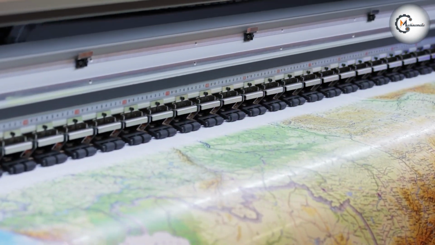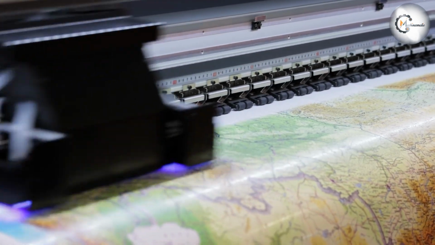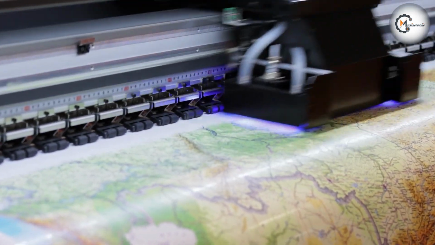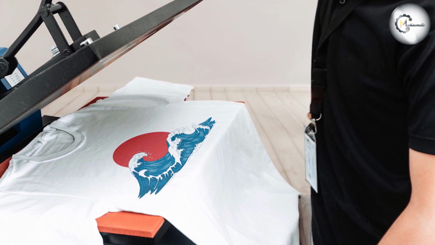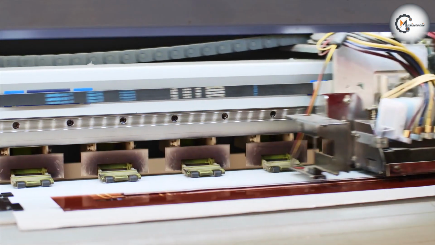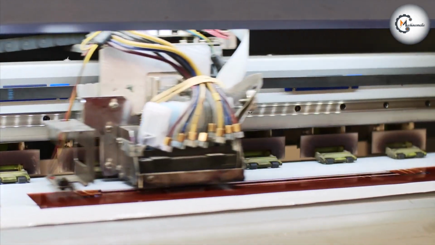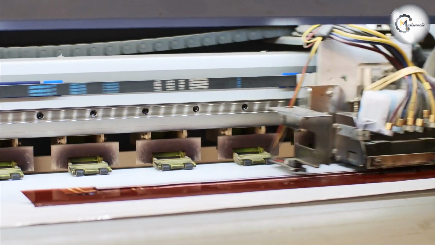Digital printing, on the other hand, can produce high-quality images on a variety of substrates, including paper, vinyl, and fabric. However, because the ink sits on top of the substrate, rather than becoming a part of it like with dye sublimation, the images may not be as durable over time.